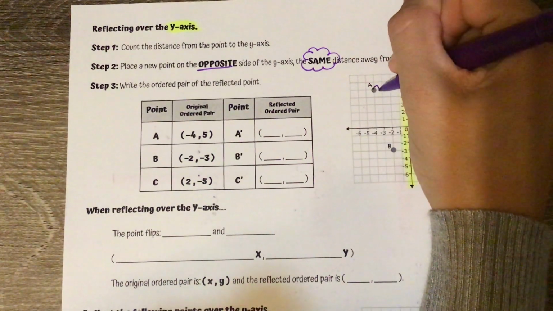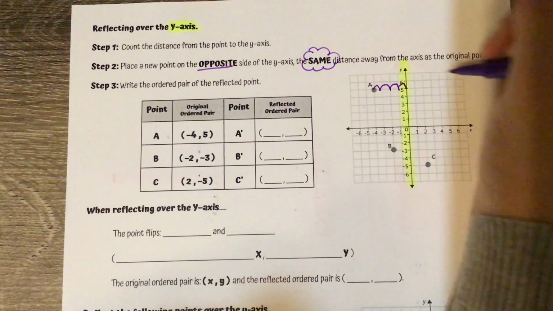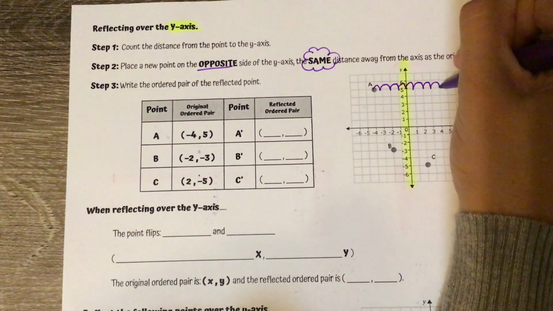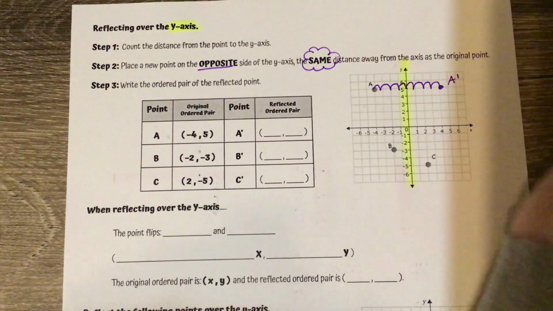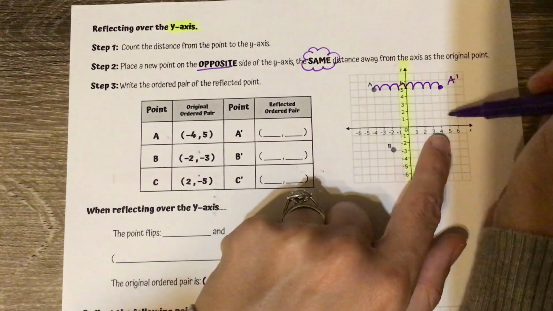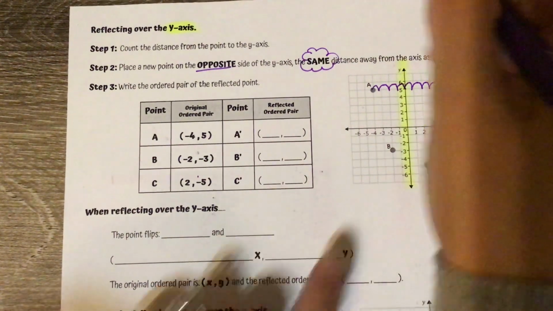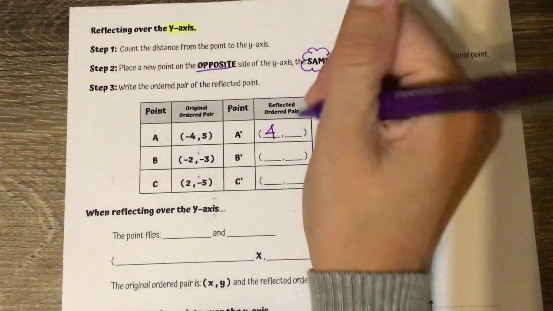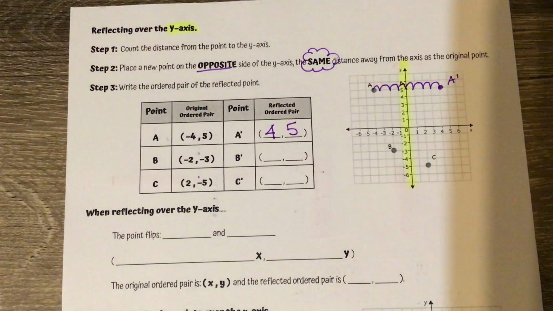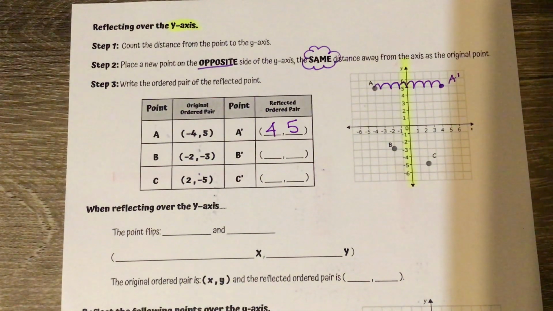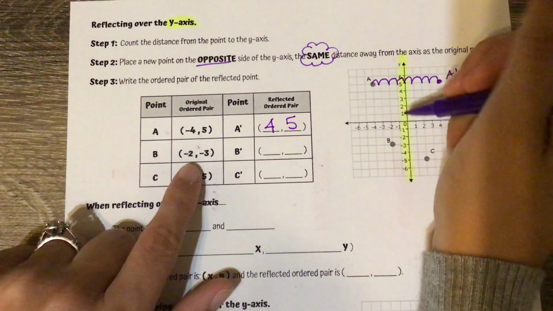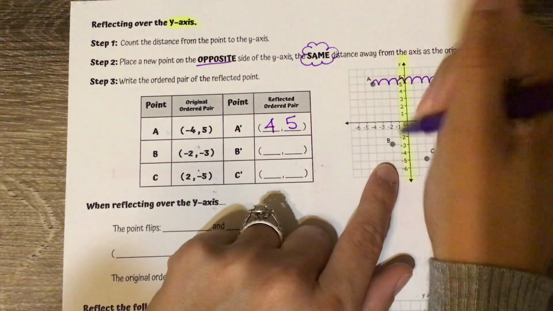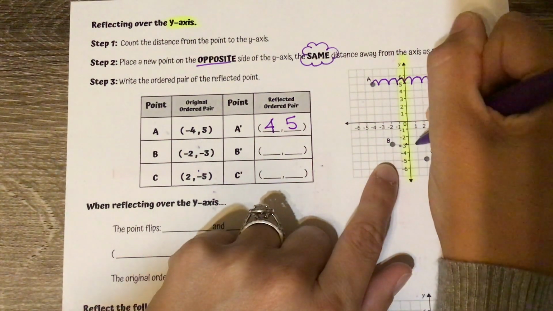So it goes over 1, 2, 3, 4 to the left. So it's going to be 1, 2, 3, 4 to the right. That new point, since it's 4 over, is at +4. And it's 5 up, +5. Let's do the same thing for B. So our point is to the left. It's at 2 to the left. So we're going to go 2 to the right.